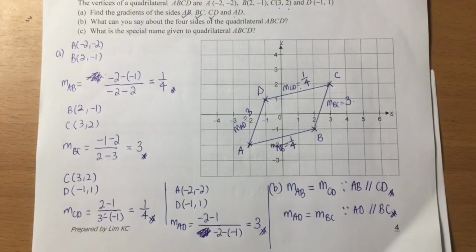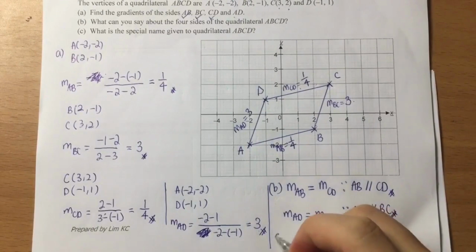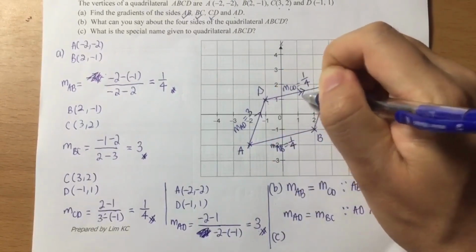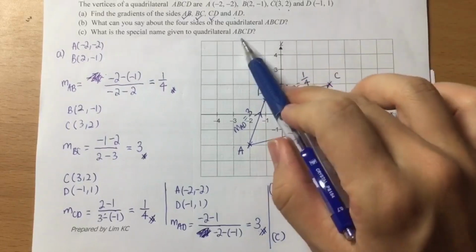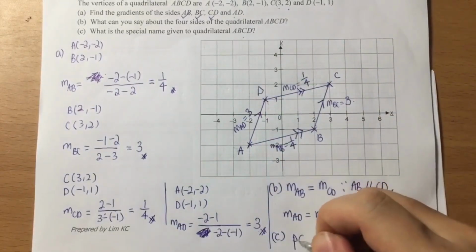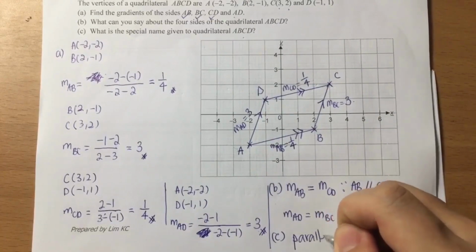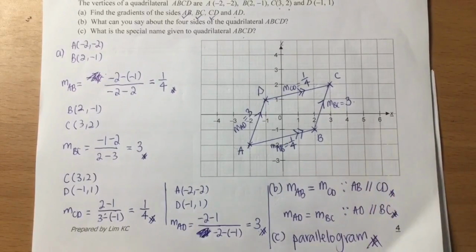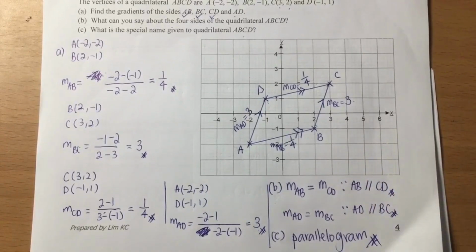And for part C, now that I know they are parallel, this is parallel to this, and this is parallel to this, what is the special name given to this? Yeah, parallelogram. That concludes this question.